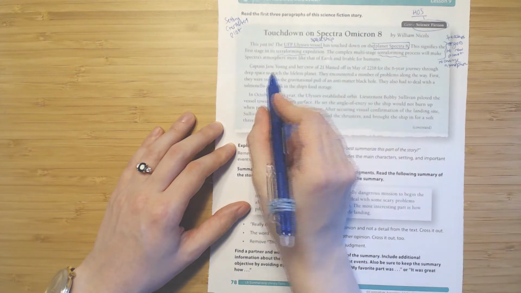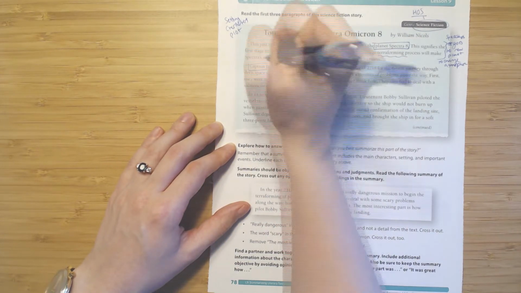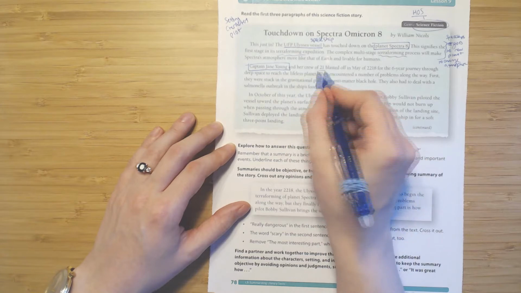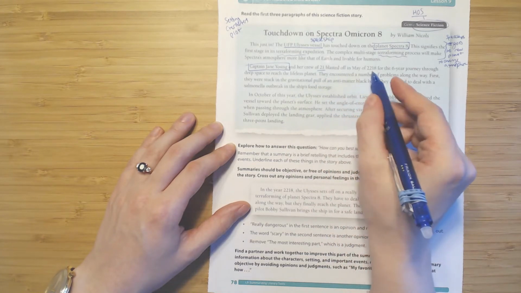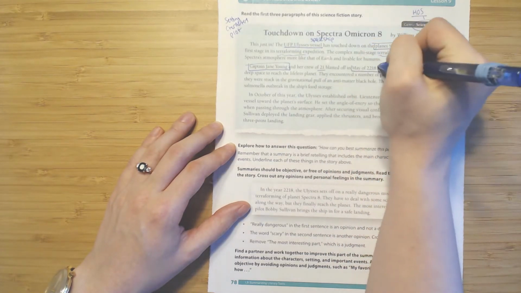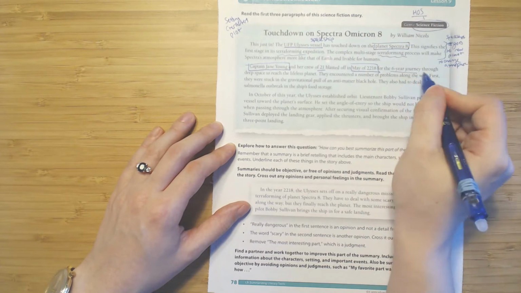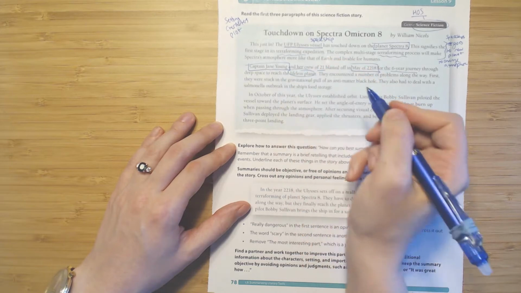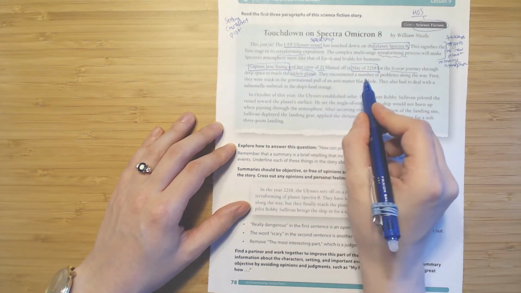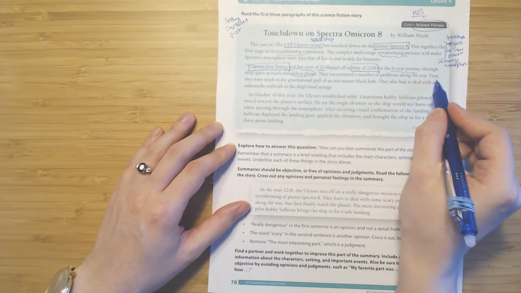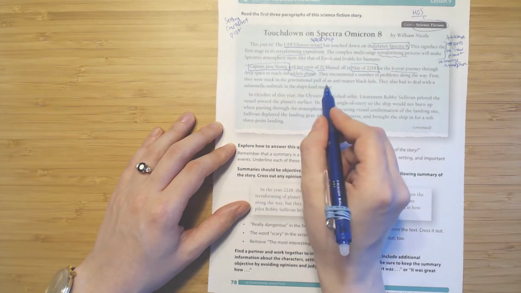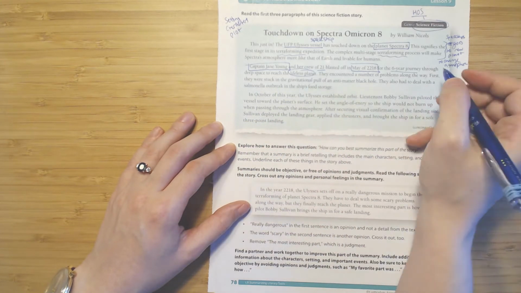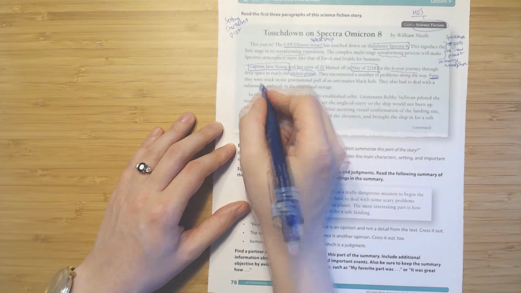Captain Jane Young, captain, that's an important person, and her crew of 21 blasted off in May of 2218, setting, that's our time period, for the 6-year journey through deep space to reach the lifeless planet. It's a description of the setting. They encountered a number of problems along the way. First, they were stuck in the gravitational pull of an antimatter black hole. So I see a list, I keep track.